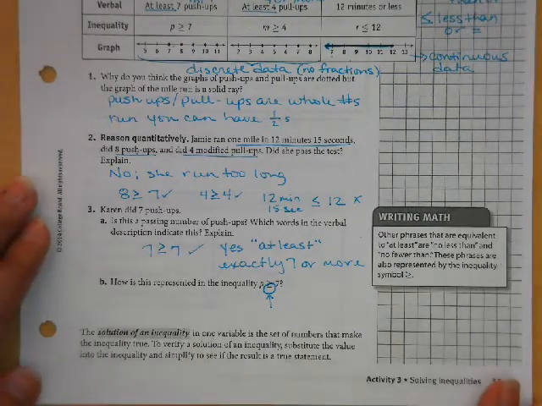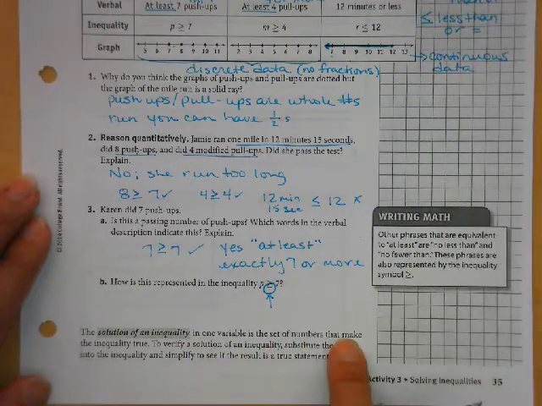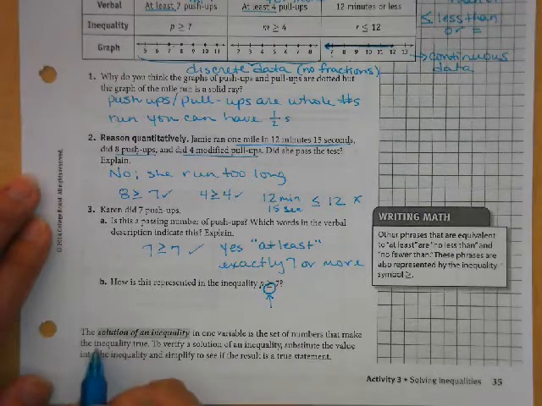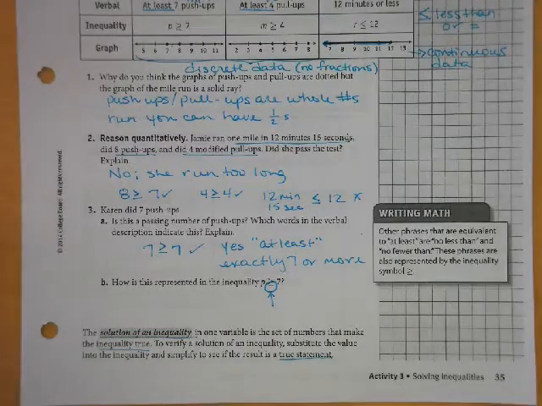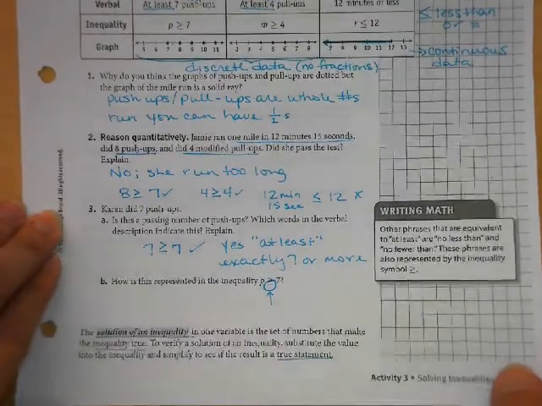A solution of an inequality in one variable is the set of numbers that makes the inequality true. We talked about solutions before. To verify a solution of an inequality, substitute the value into the inequality and see if the result is a true statement, just exactly what we do in equations. And there is a way to do that in the calculator that I will show you.